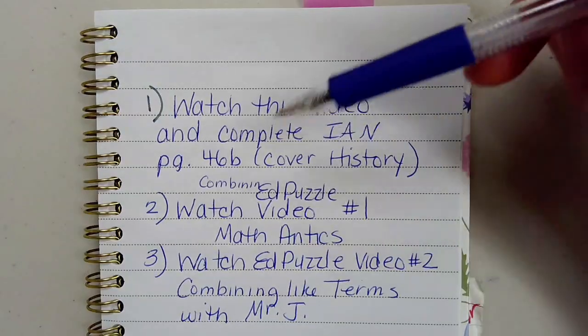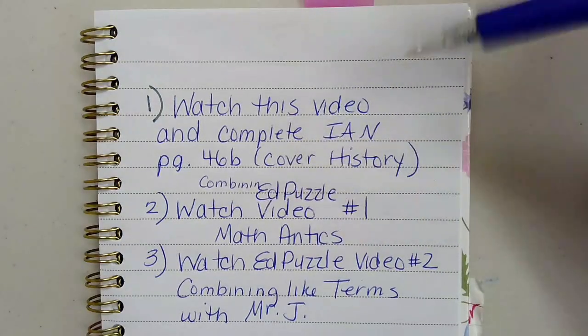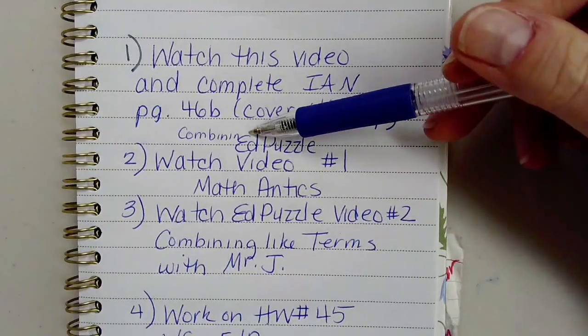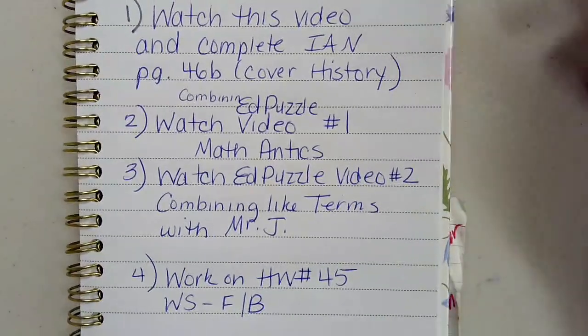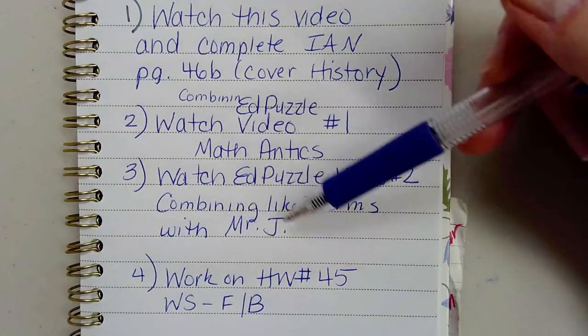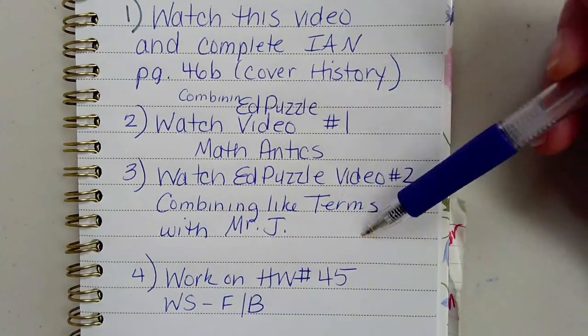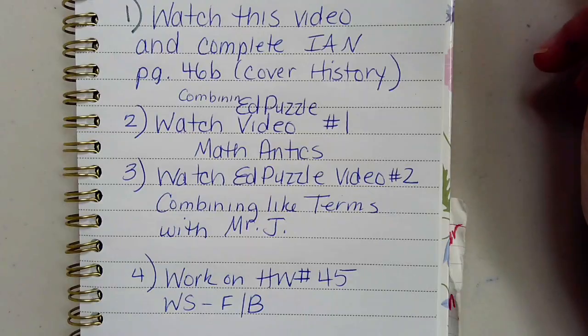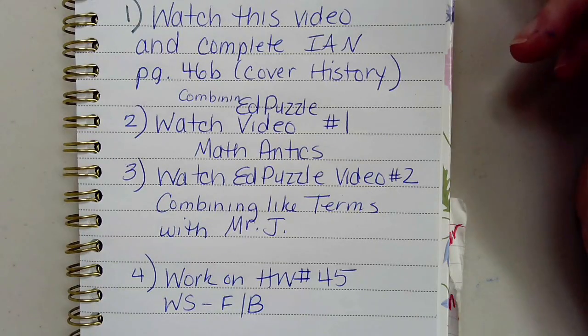You're going to watch two Edpuzzles. One of them is a Math Antics video dealing with combining like terms. The second video is also combining like terms with Mr. J. You're going to answer questions for both of those, and those will be 2 classwork grades. You will have the opportunity to do them twice, so if you don't want the grade that you have or feel like you could do better, you can try it a second time.